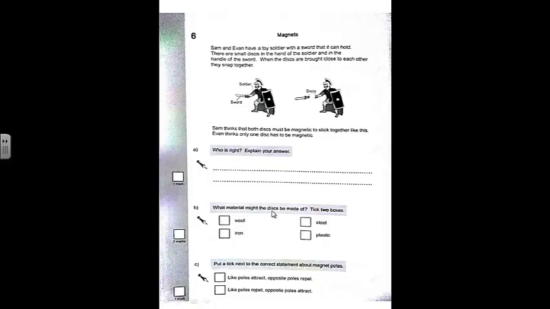What material might the disk be made of? Tick two boxes. Iron and steel. Excellent, because wool and plastic are non-magnetic. Put a tick next to the correct statement about magnets' poles. Like poles attract, opposite poles repel. Like poles repel, opposite poles attract. Excellent. Like poles repel and opposite poles attract.